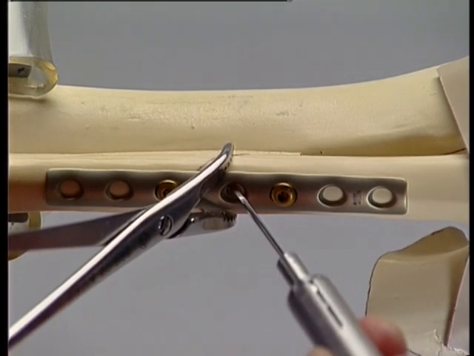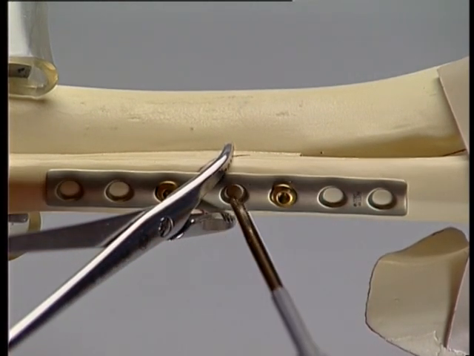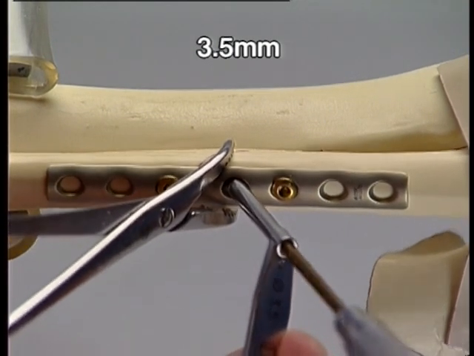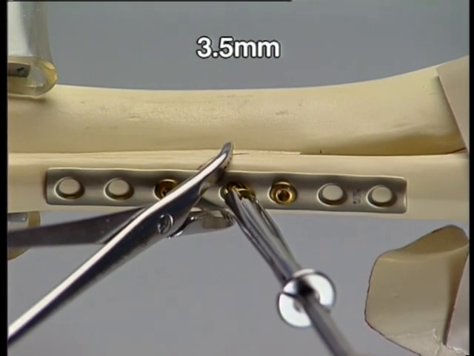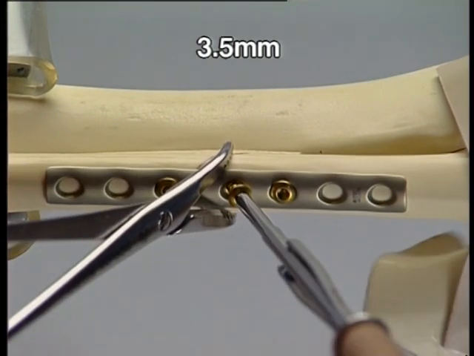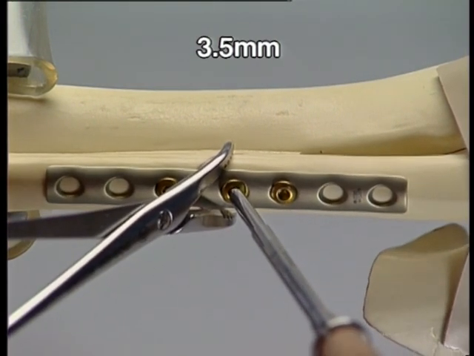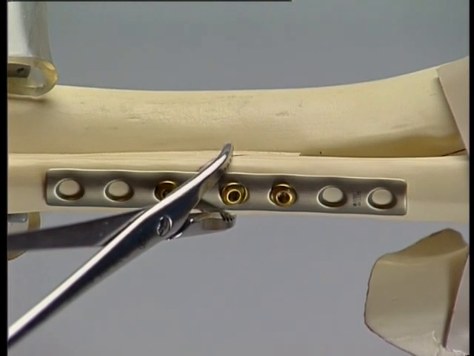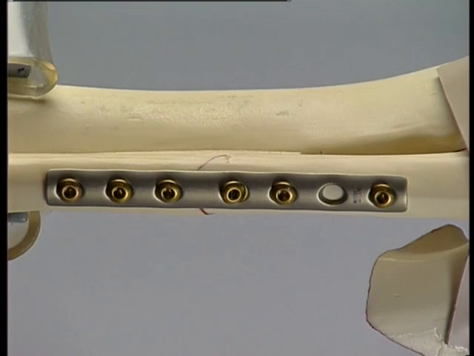The length is measured. The opposite cortex is tapped with the 3.5 millimeter tap, and the 3.5 millimeter lag screw is inserted. The reduction forceps is removed. All remaining plate holes are filled except the second distal hole, which will be used later for the positioning screw.